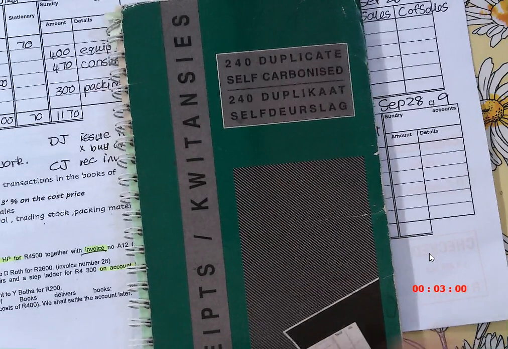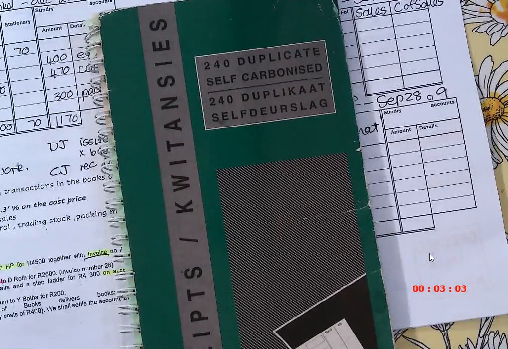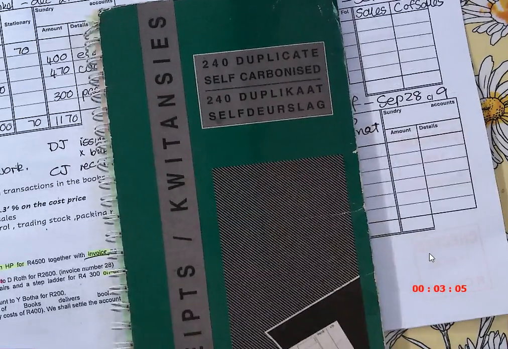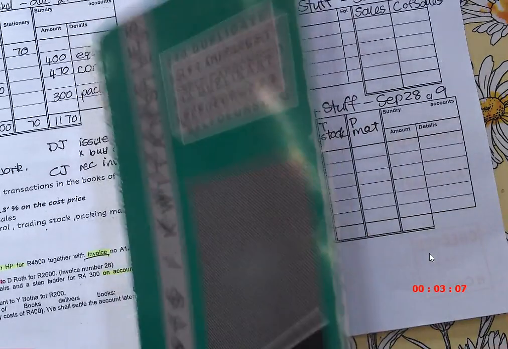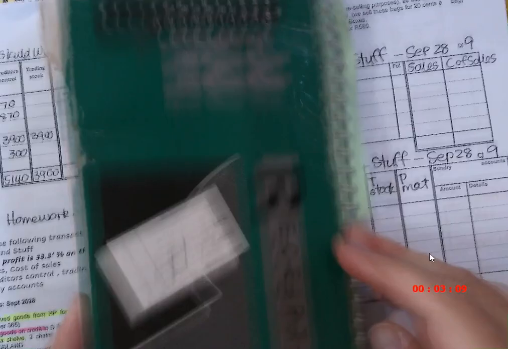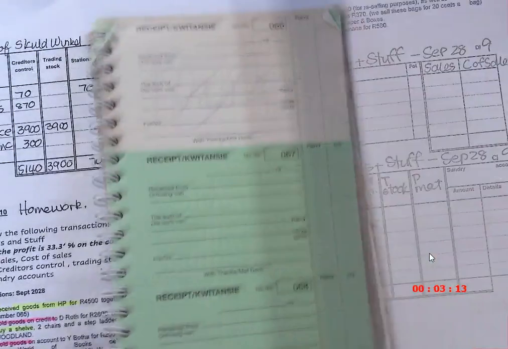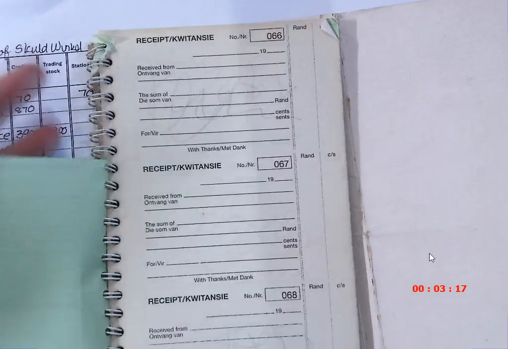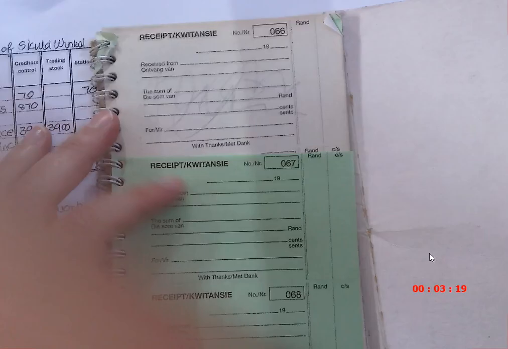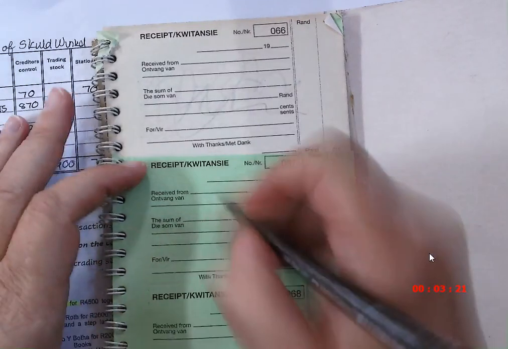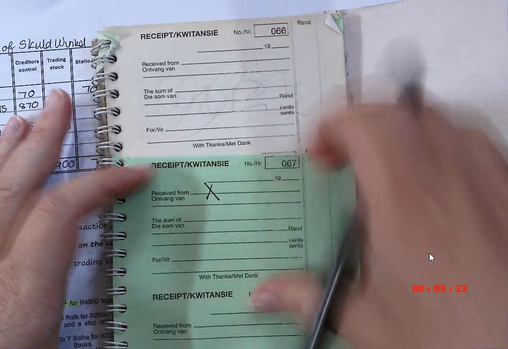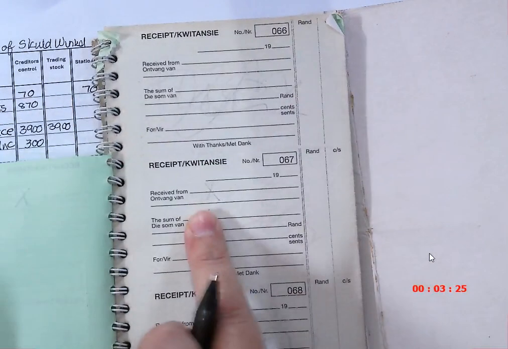This one is receipts, but you'll have the same type of thing for invoices. This is the original, and there's the duplicate. So whatever I am writing here, I received it from X. Can you see? It's going to shine through on the duplicate.